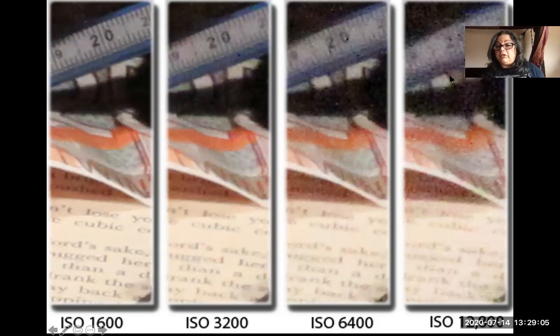And there are all these blobs of color that don't belong there, purples and greens, oranges, that just appear apparently out of nowhere. So the higher ISO rating allows you to photograph in low light situations, but you can see what happens to the quality of the image.